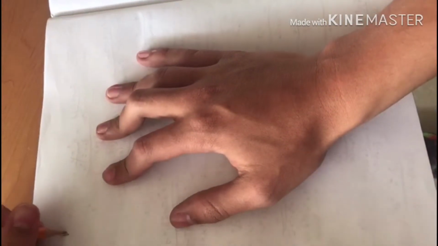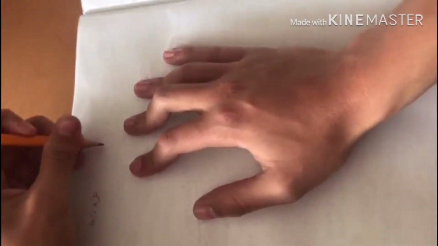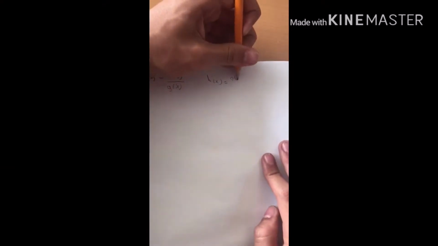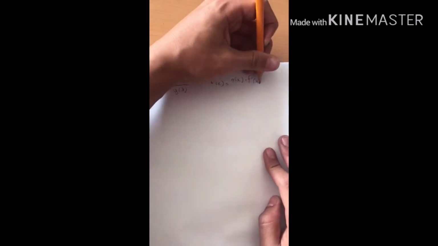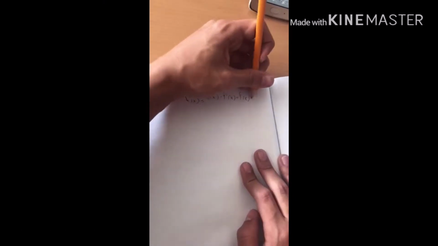We're going to start now with the demonstration of the derivative of a division of functions. So the formula is the one from below. This is the expression to derive the function.